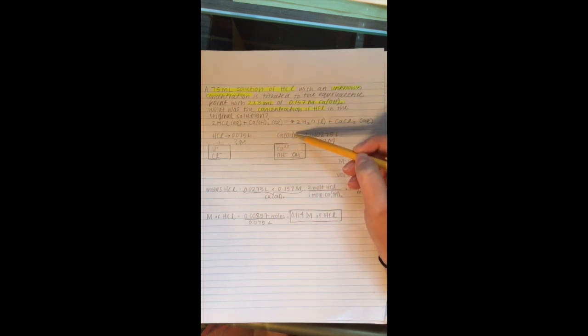And calcium hydroxide is an ionic compound, so it's also a strong electrolyte, and it completely separates into ions. So for every Ca2+ ion, there's two OH- ions. And we know 0.0273 liters is the volume, and we know the concentration to be 0.157 molar.